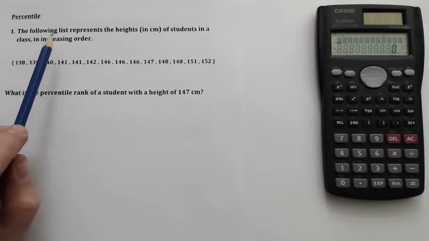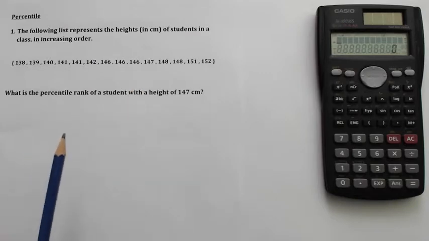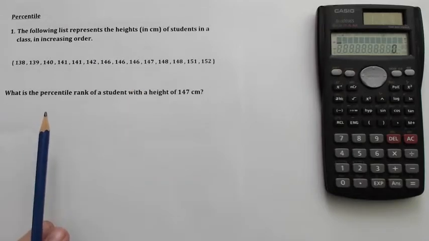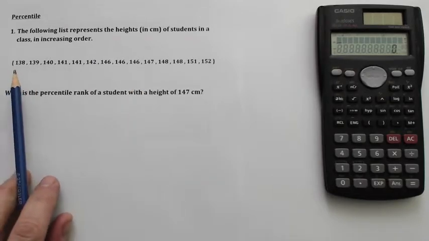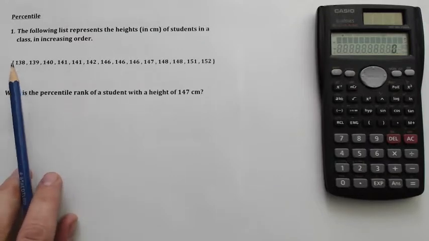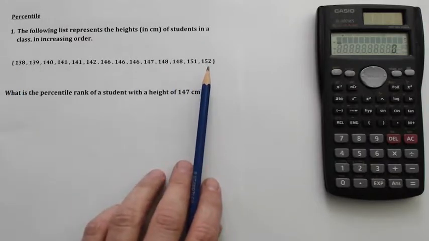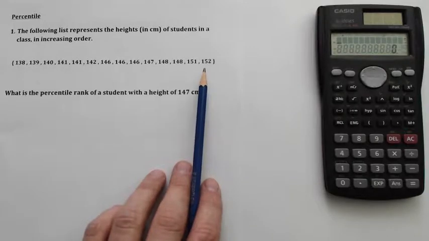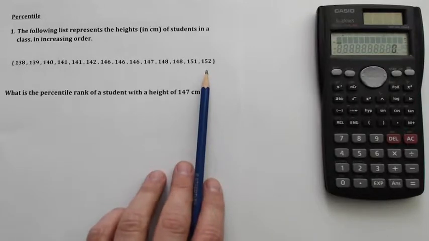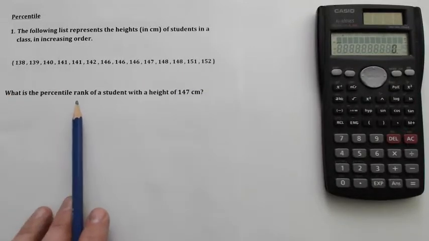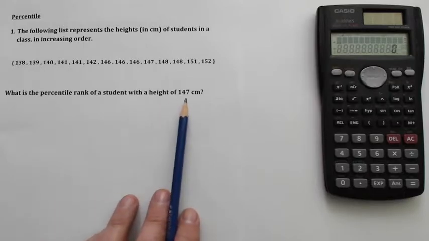The following list represents the heights in centimeters of students in a class in increasing order. So the shortest kid in the class is coming in at 138 centimeters, whereas the tallest kid in this particular class is measuring in at 152 centimeters. And we want to know what is the percentile rank of a student with a height of 147 centimeters.